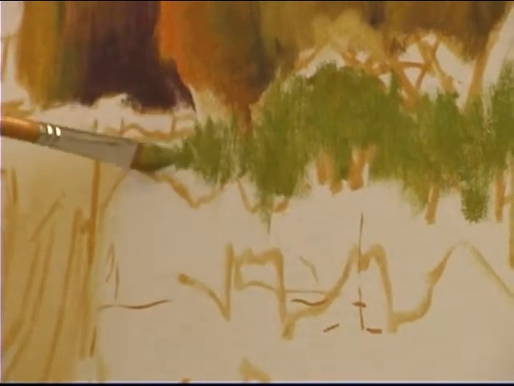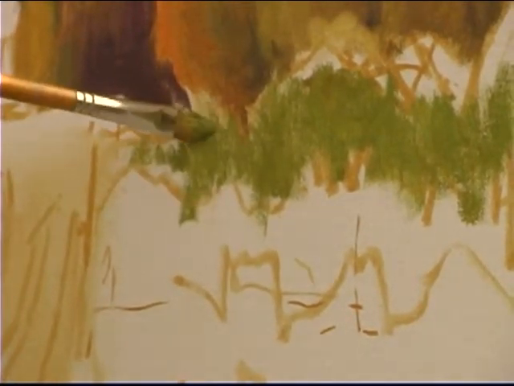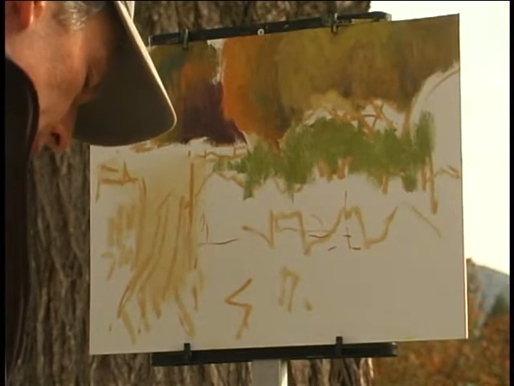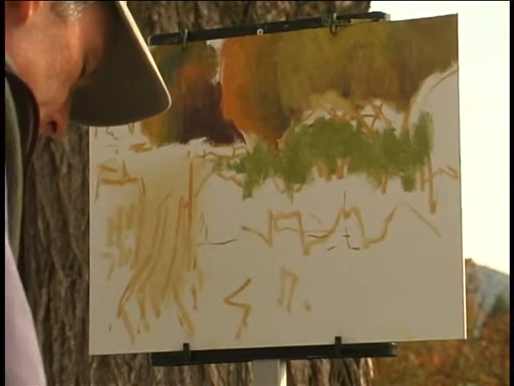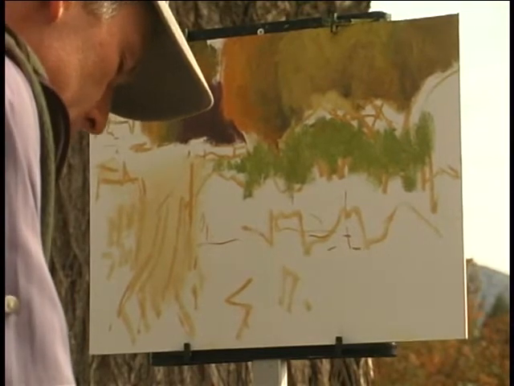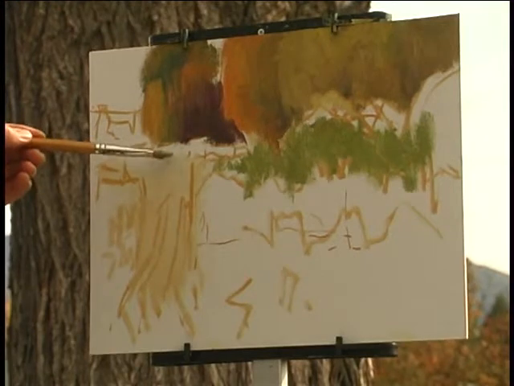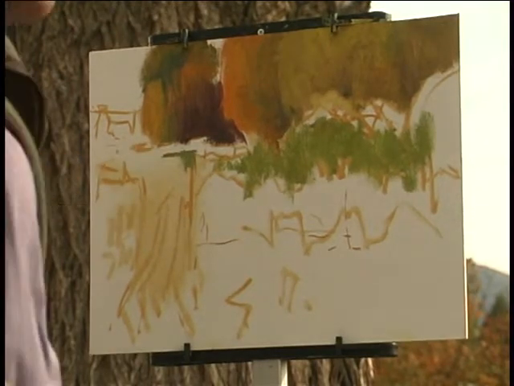Now on top of that, we'll put some of the other plants, the greens and the yellows and so on like that, but I just want to get something in there now. And the same thing for the green of the field behind all those things.